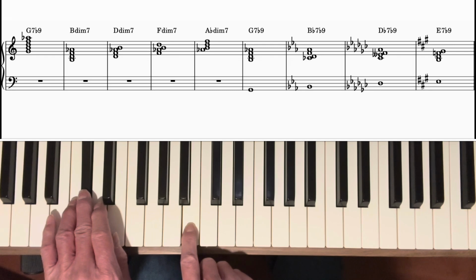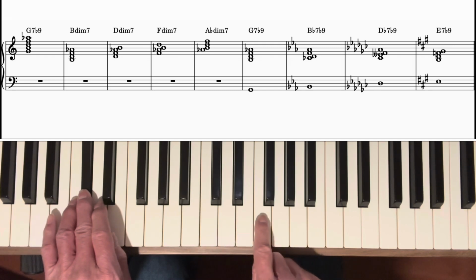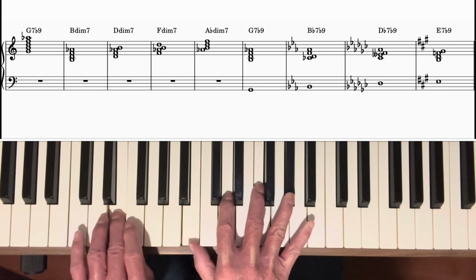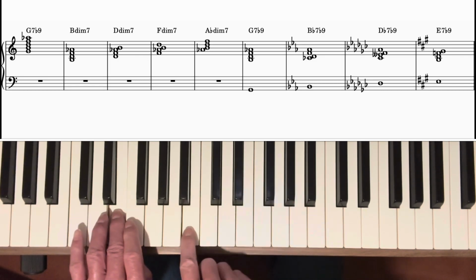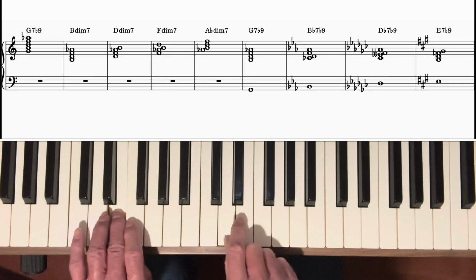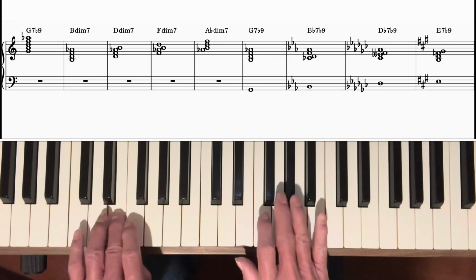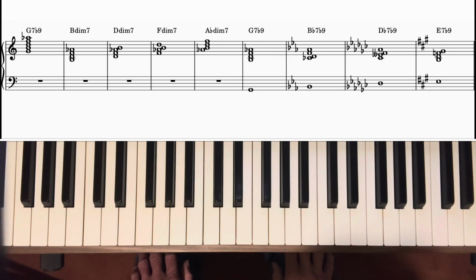That note is now the 7th. That note is the flattened ninth, the 3rd and the 5th. And then one more. E7 with a flattened 9, B is now the 5th, that is the 7th, the flattened 9th, and that is the 3rd. Now, it follows, therefore, that any of the arpeggios or patterns from the diminished scale that you can play over a G7 with a flat 9th, you can also play them over a B flat 7 with a flat 9th, a D flat 7 with a flat 9th, and an E7 with a flattened 9th.